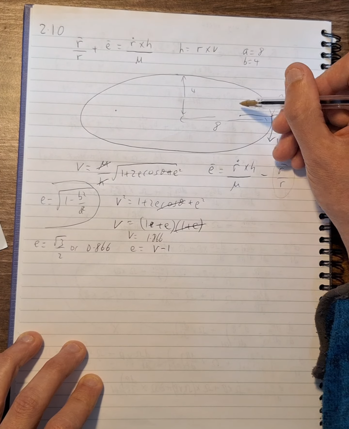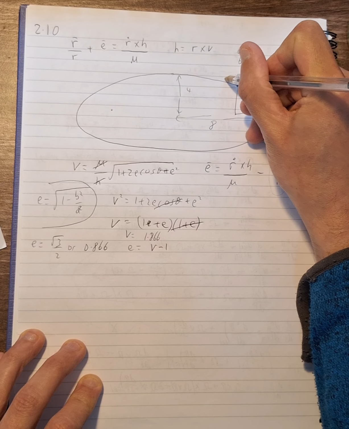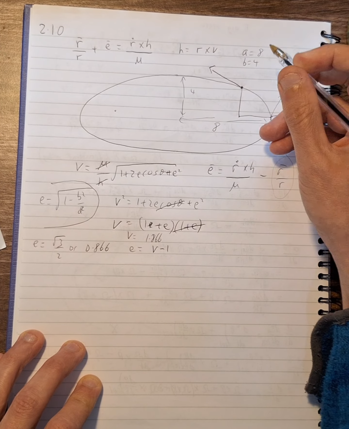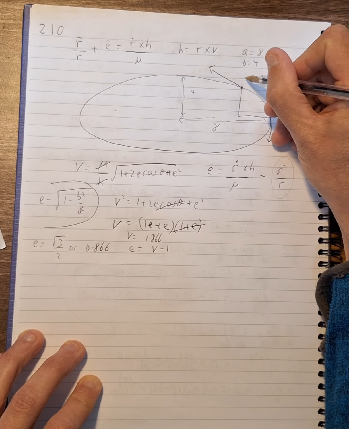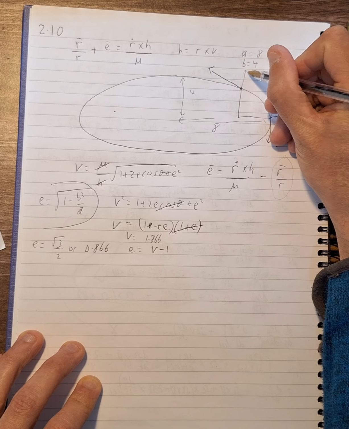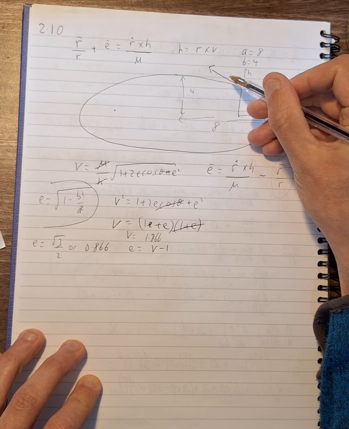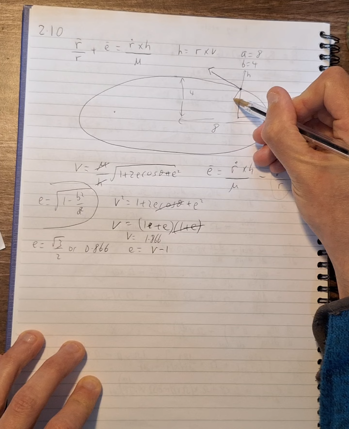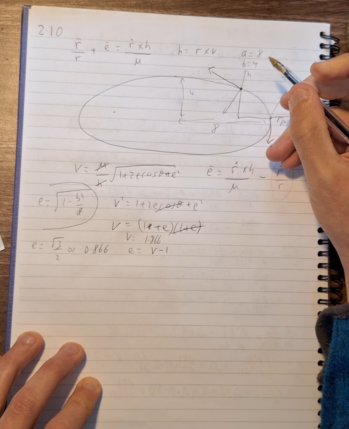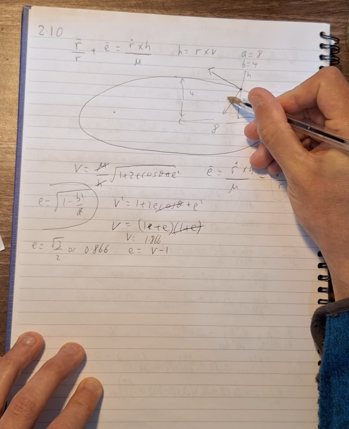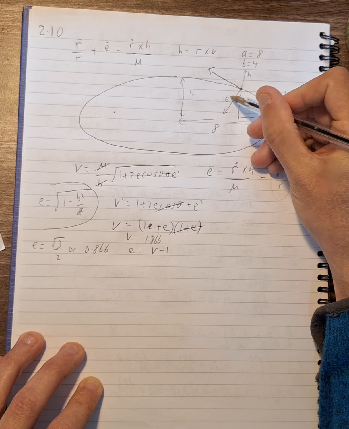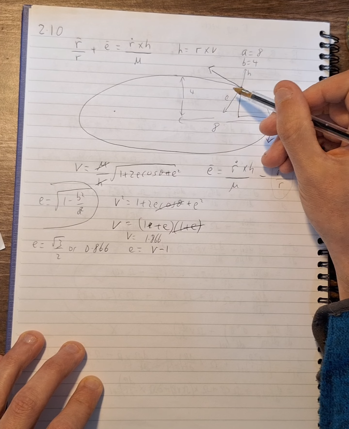If we take another point here, just to drive home the point, if we were here instead and our velocity was going, say, this way, going the other way, our h would still be coming out of the page, but then our velocity crossed with h would be something like this. So that would be our first attempt at e, which is not the final value.